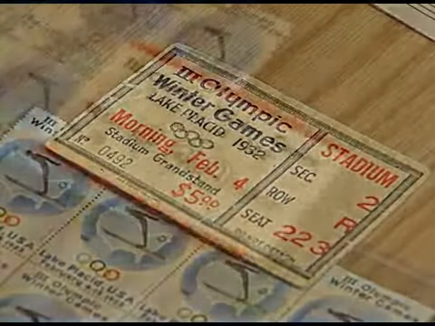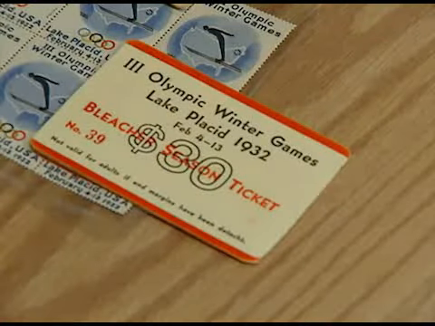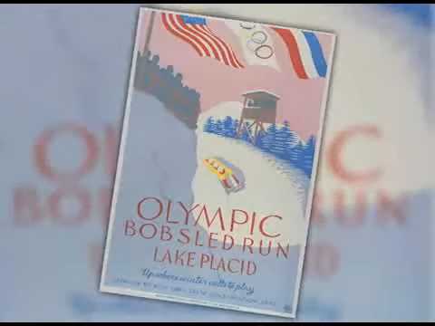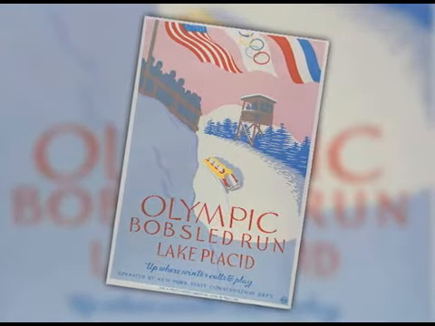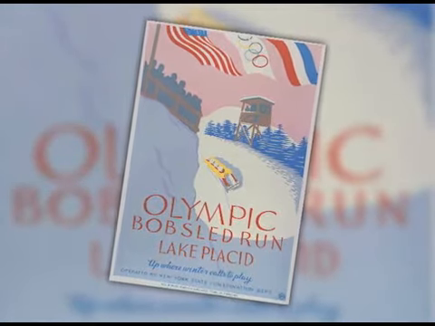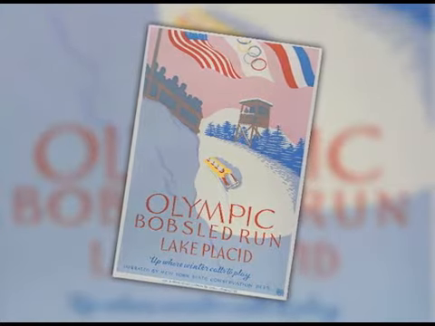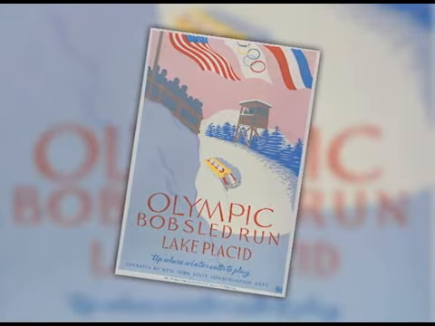Moving on, it looks like we have here a couple tickets from the Lake Placid Olympic Winter Games, the third games that were held in Lake Placid, New York, 1932. The 1932 games were, I believe, the first Winter Games in the United States, and it really was a way of introducing winter sports, things like skating and skiing and bobsledding and stuff like that, into the country to a really broader audience.